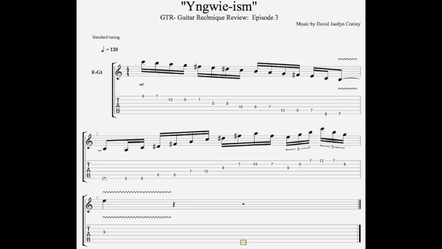And you might see this notated in any number of ways. I'm not really playing it the way I wrote it, but I did it in sextuplets in the notation, and I tend to take some liberty with that gliss a little bit.